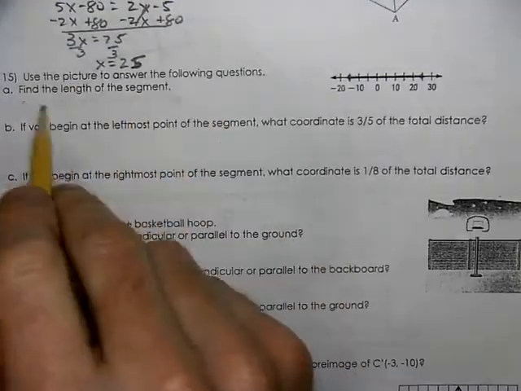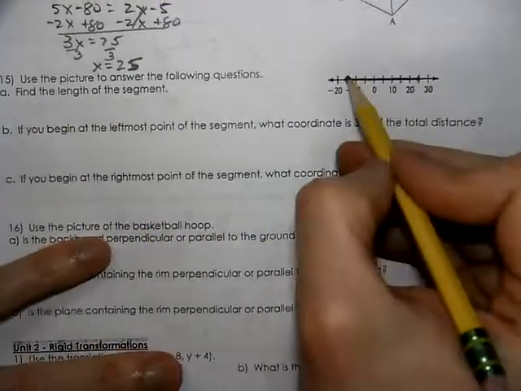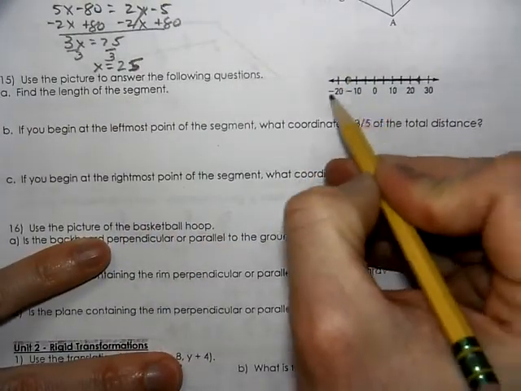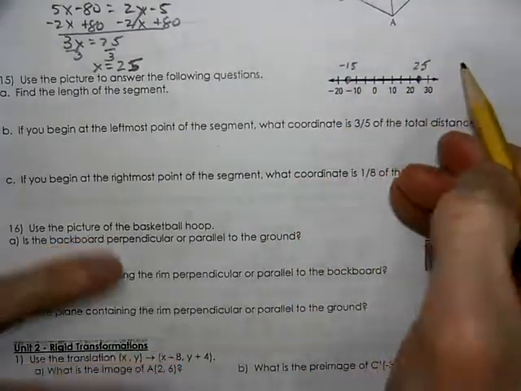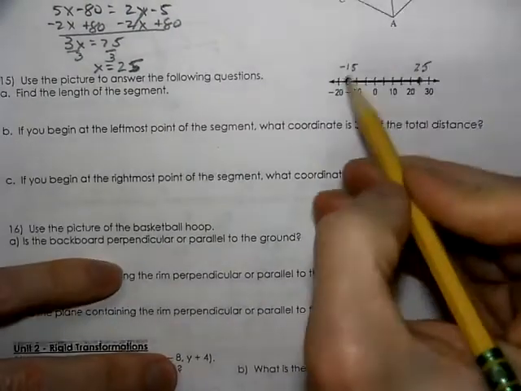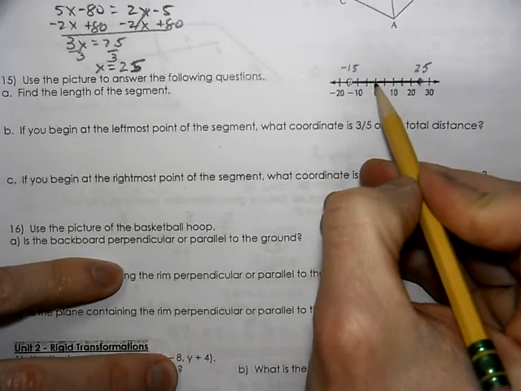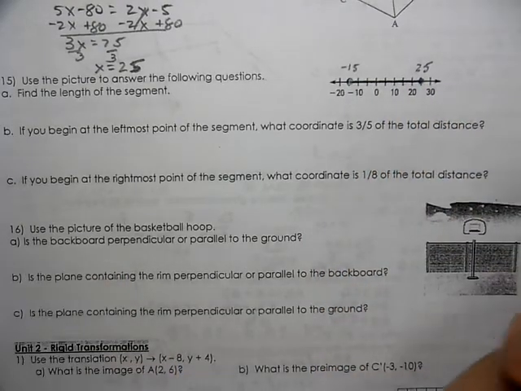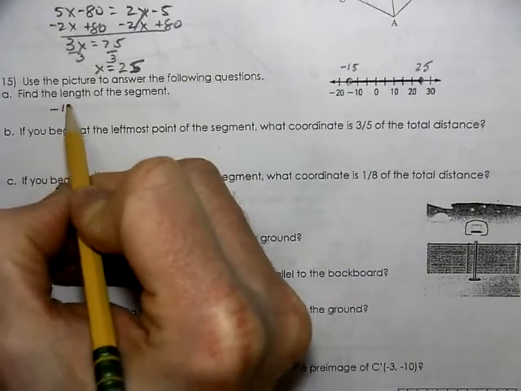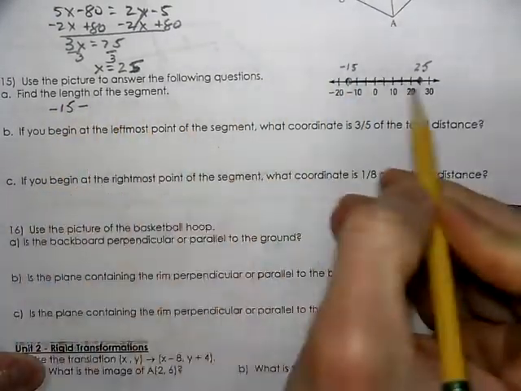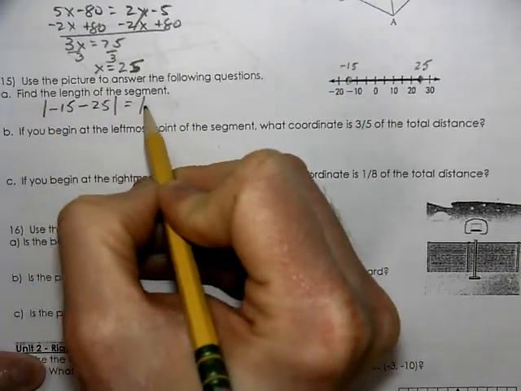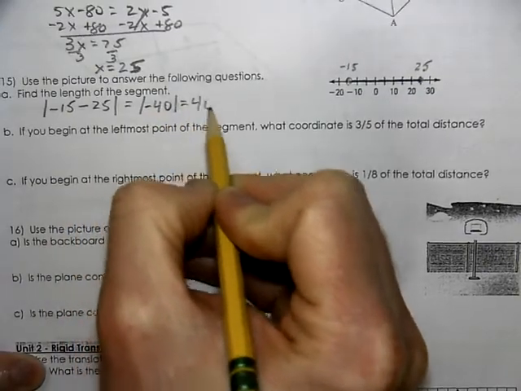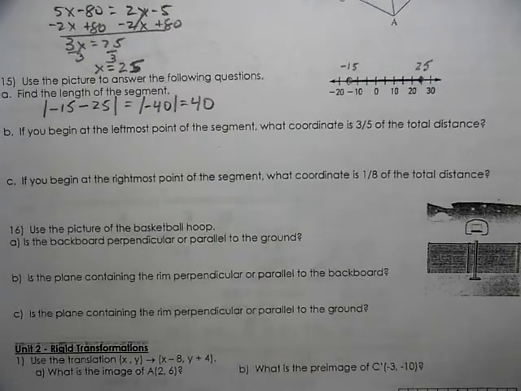Use the picture to answer the following questions. Find the length of the segment. If you notice closely, we're going from this point, which is at negative 15, out to this point, which is at 25. So you could either count 5, 10, 15, 20, 25, 30, 35, 40, or you could take the negative 15 minus the 25, put that in absolute value bars, and you're going to get 40. That's the total distance. So that's the length of the segment.